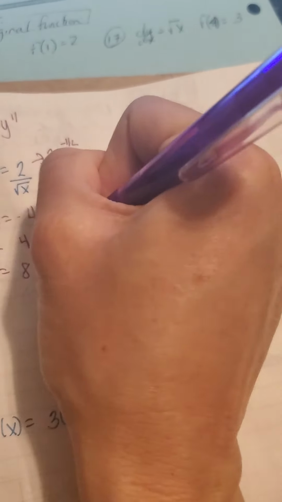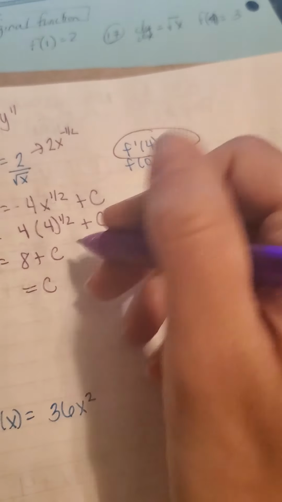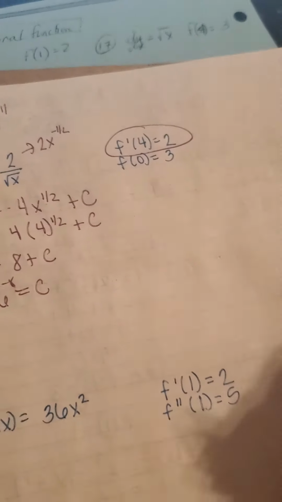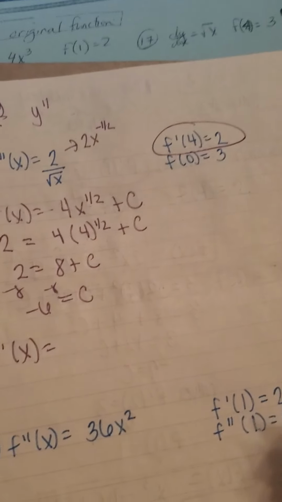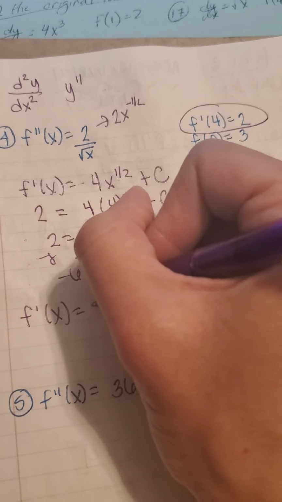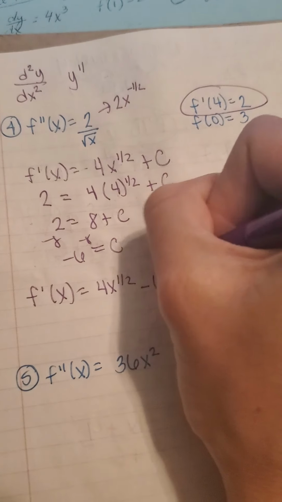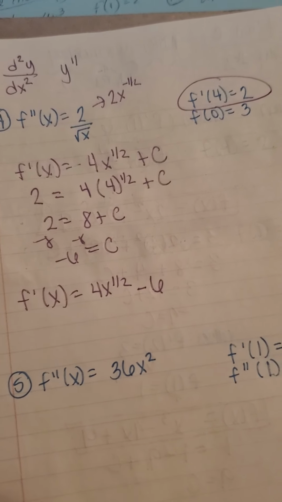Square root of 4 is just 2. So 2 times 4 would be 8. Subtract my 8. That's going to make that minus 6. So my derivative there is going to be 4x to the 1/2 minus 6.